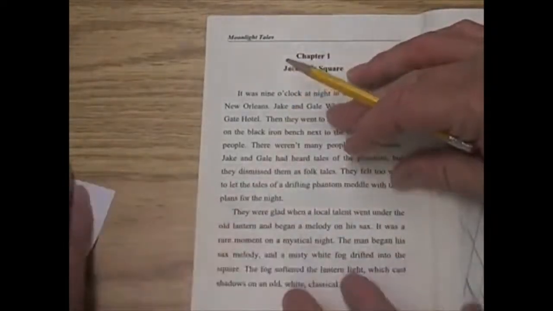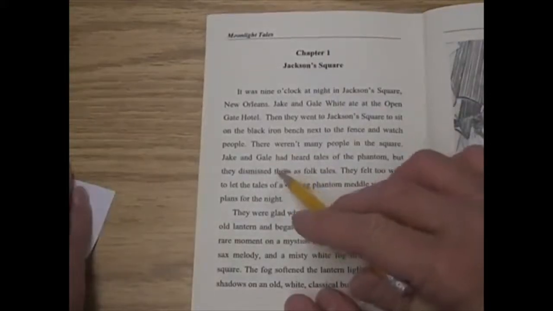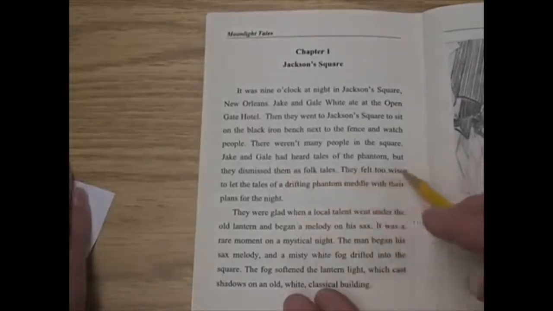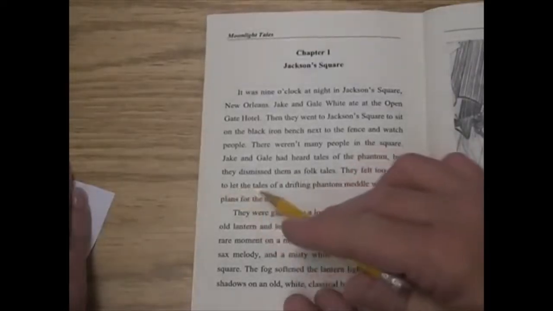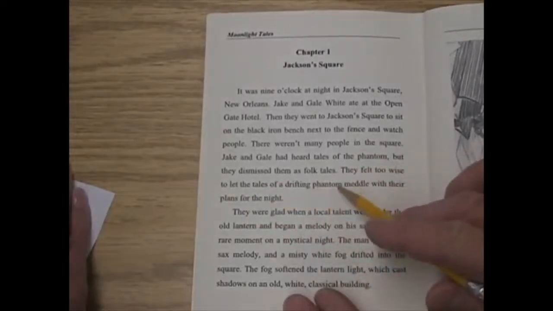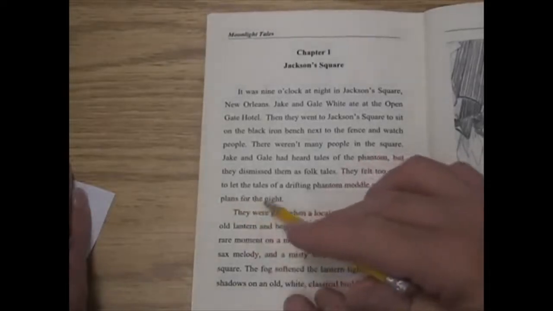Notice I slide her over, I swing under, and I pick up her pace. Them, with me, them as folk tales. They felt too wise to let the tales of a drifting phantom. Notice we already read phantom, so I left it out for her to fill in. Meddle with their plans for the night.